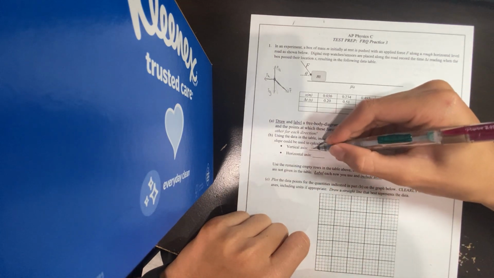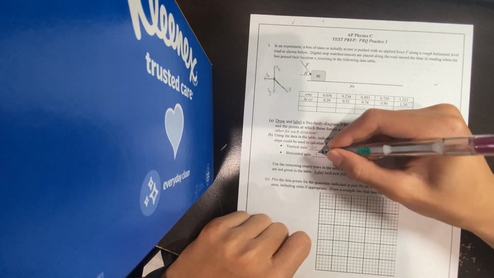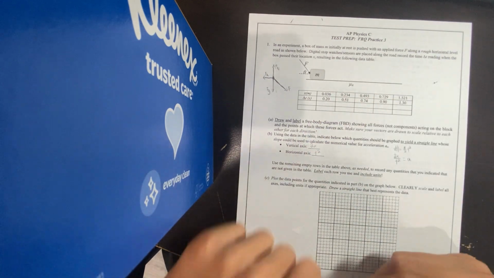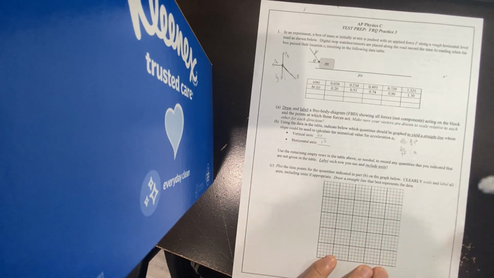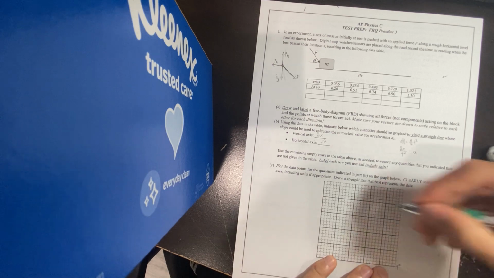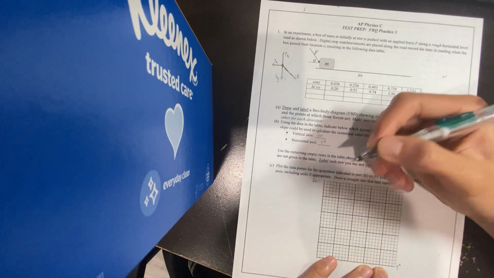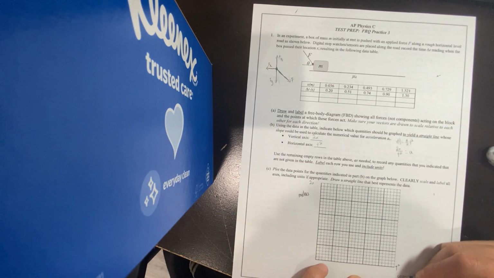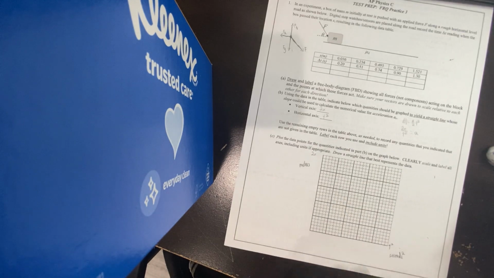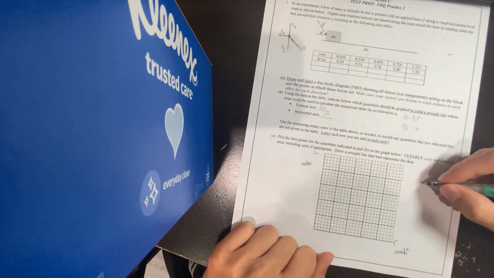So your vertical axis is going to be the 2x. The horizontal axis, that's the t squared. So yes, t squared and 2x. That's going to be meters, and this is going to be seconds squared, and that'll be the a of t graph.